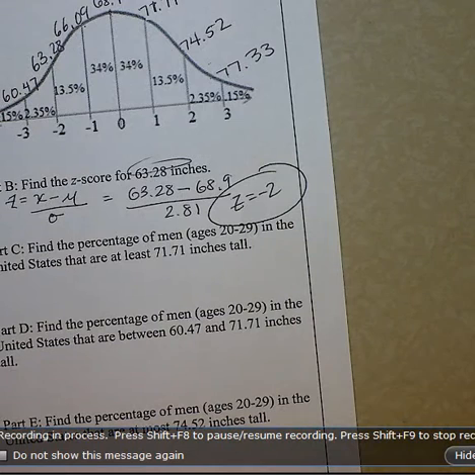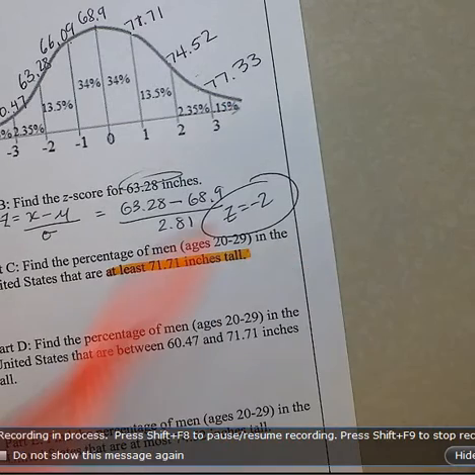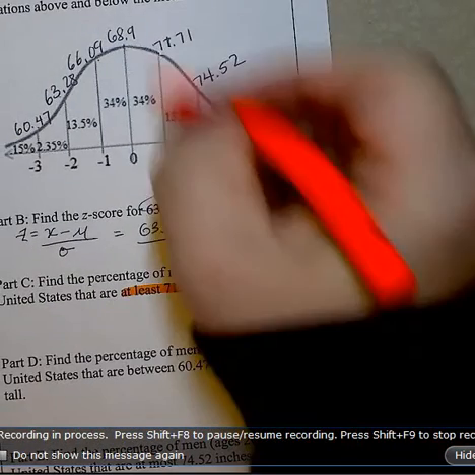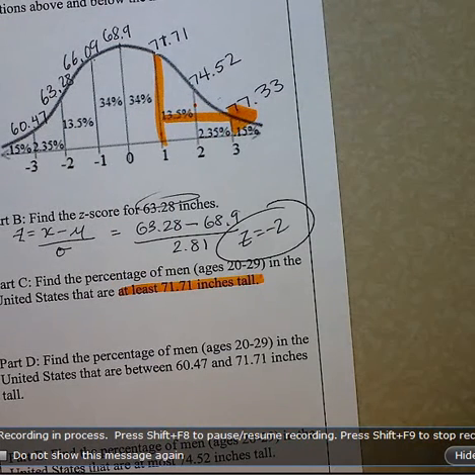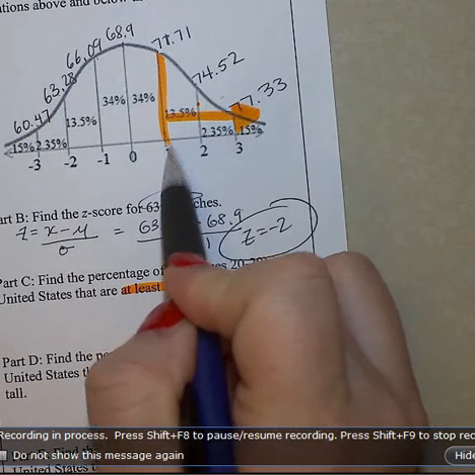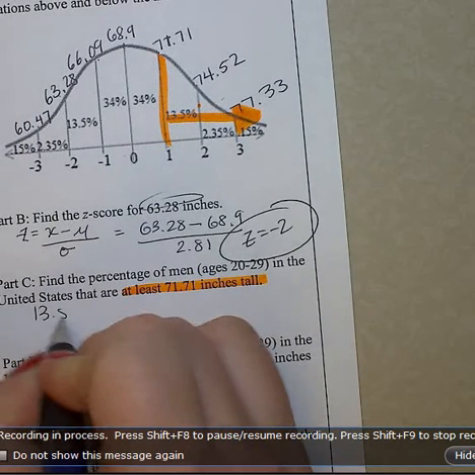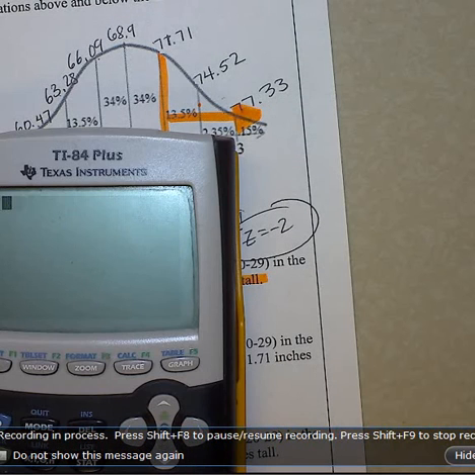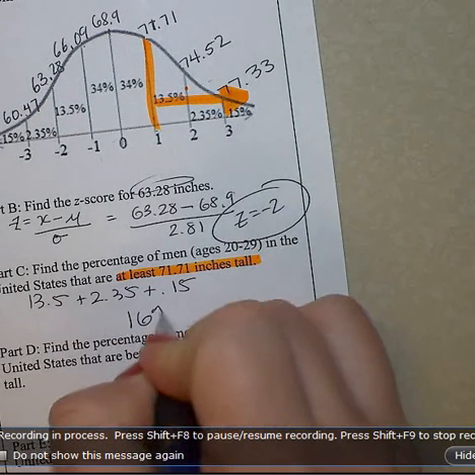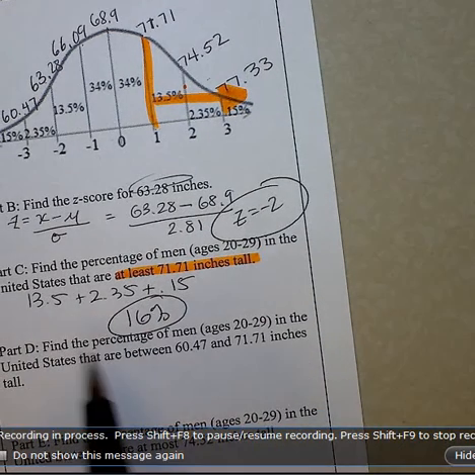Okay, part C says find the percentage of men that are at least this tall. So you're starting at 71.71 and we want anything that is above it. So I'm going to add up all the percentages underneath the normal distribution curve that are to the right of positive 1 standard deviation from 0. So I have 13.5 plus 2.35 plus 0.15. So I get 16. So 16% of all men in the United States ages 20 to 29 years old are going to be taller than this height.